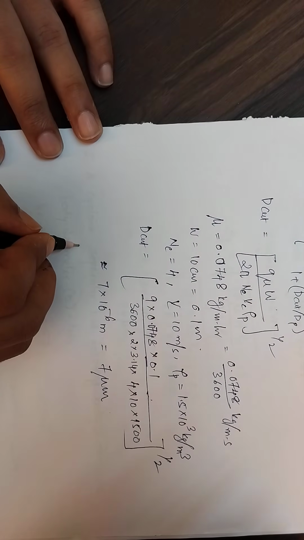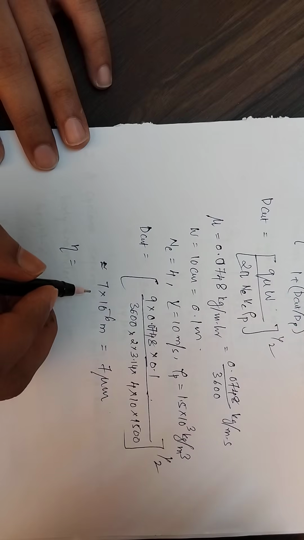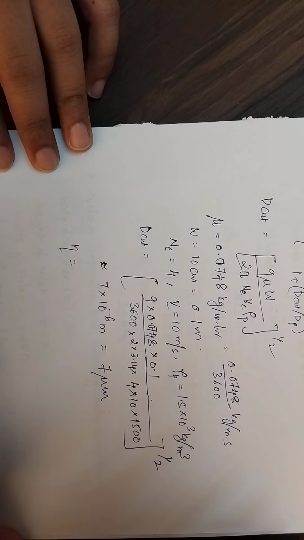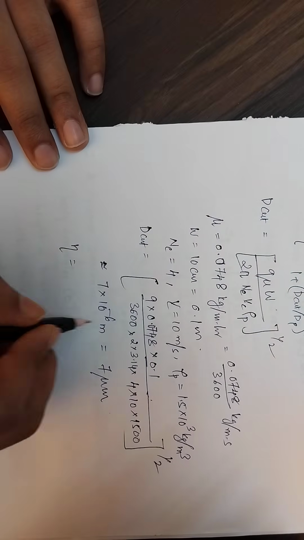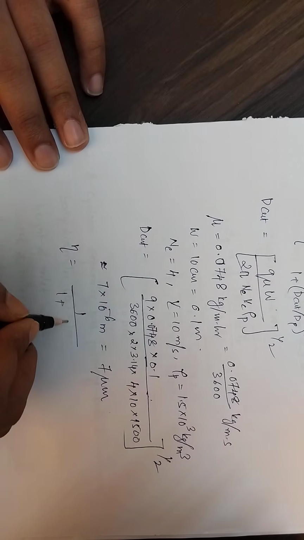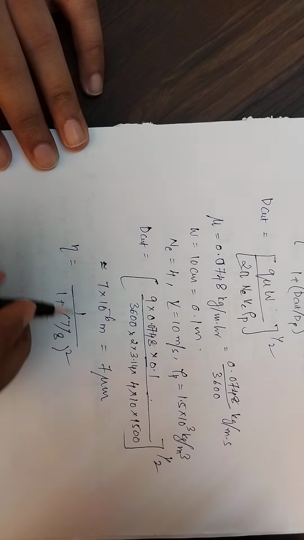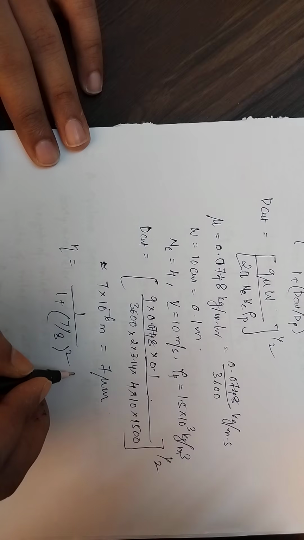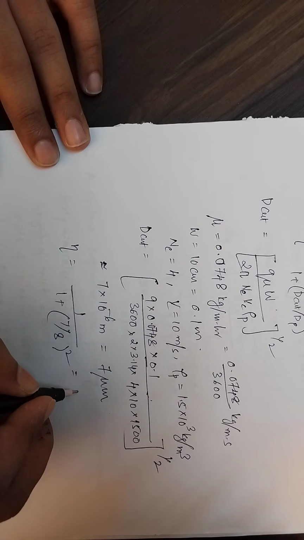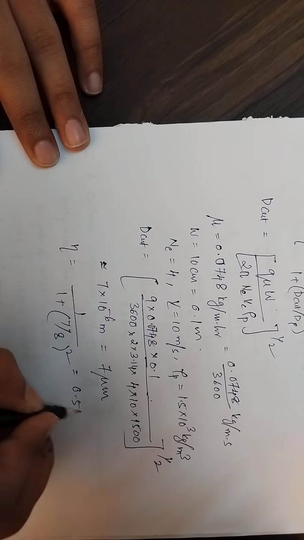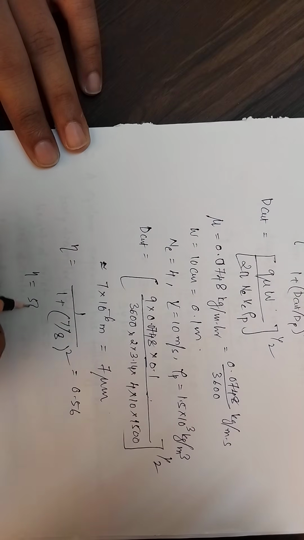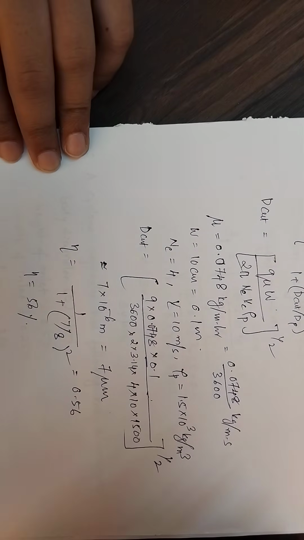Then efficiency would be, you are given the average particle size of 8 micrometers, so it would be 1 by 1 plus 7, the cut diameter, by 8, the particle diameter, whole square. So this should come around 0.56, which means efficiency is equal to 56%. Okay. So next, let us go to the fourth question.